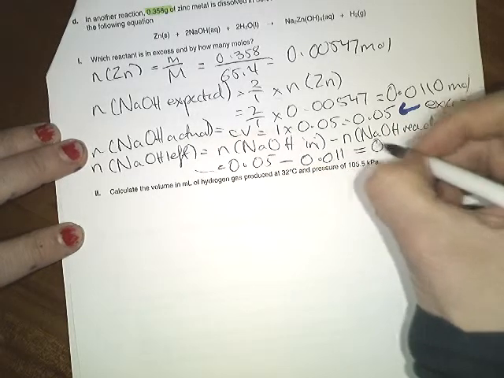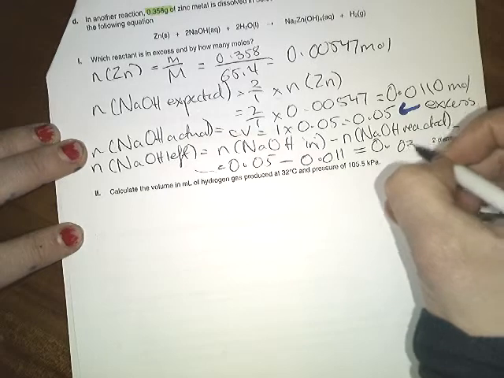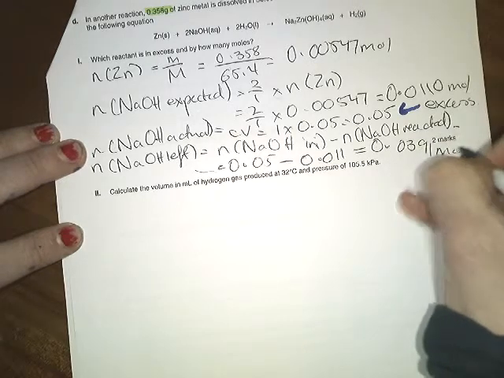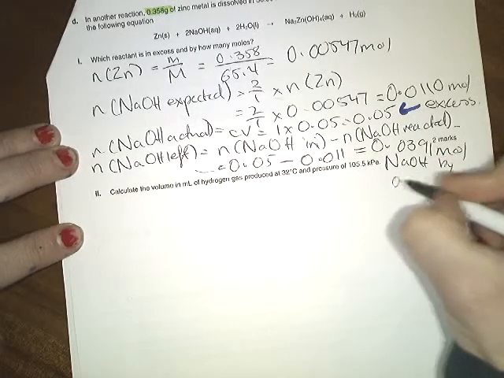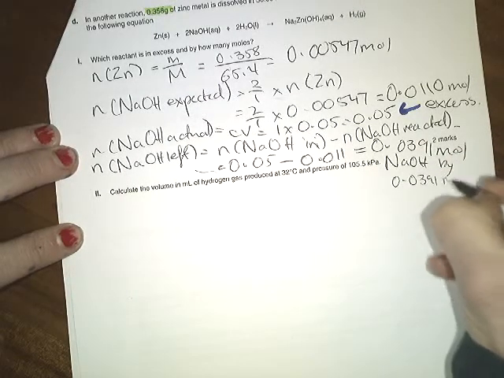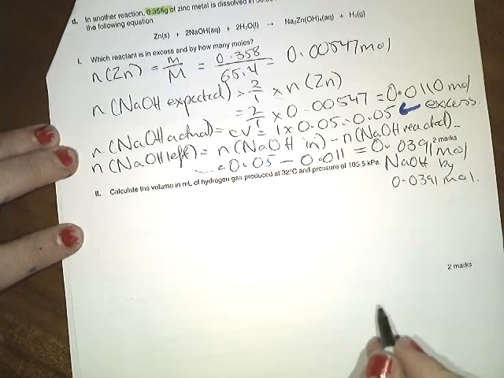And then you get 0.0391 mole. Which reactant is in excess? NaOH by 0.0391 mole, to 3 significant figures.